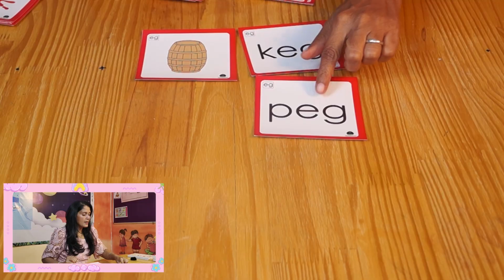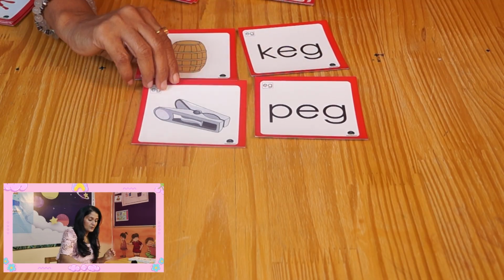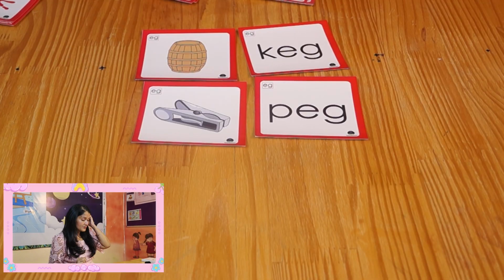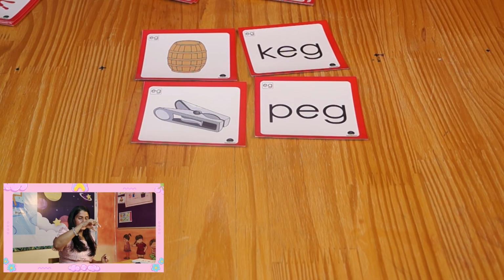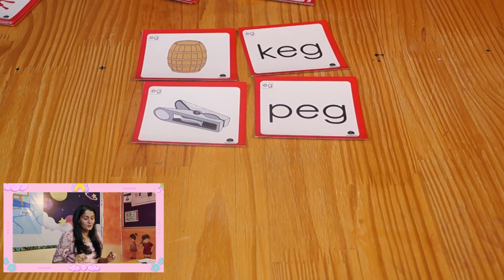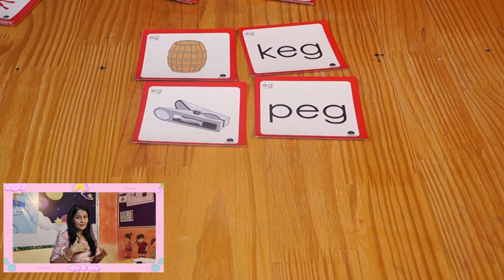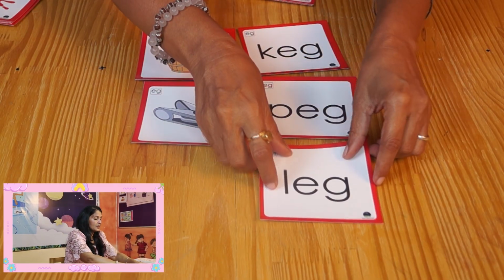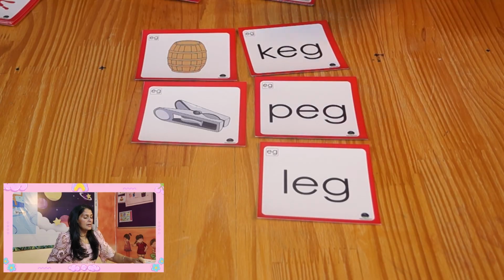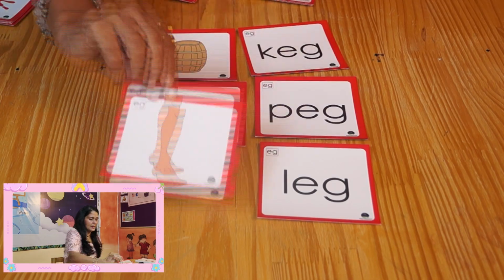Now let's do this. It's egg, peg. And this is how the peg looks like. Of course, you must have seen your daddy or mommy or anyone putting the pegs on the clothes when you are drying them on the clothesline, right? So that it doesn't fly away with the wind. Okay, now the next word is egg leg. Yes, this is leg.